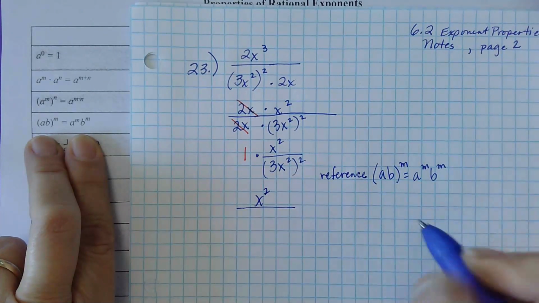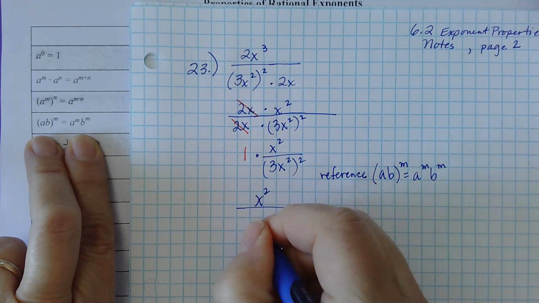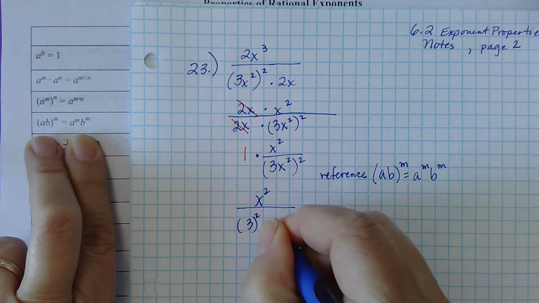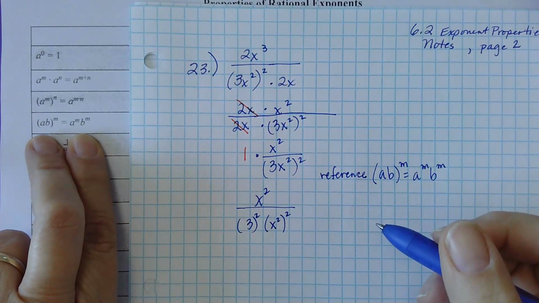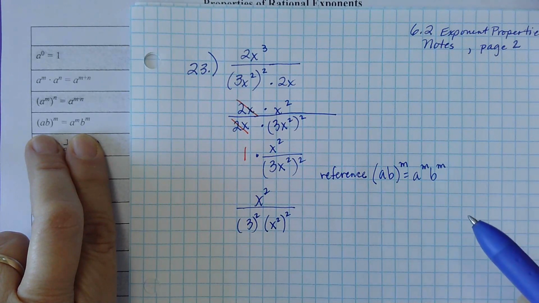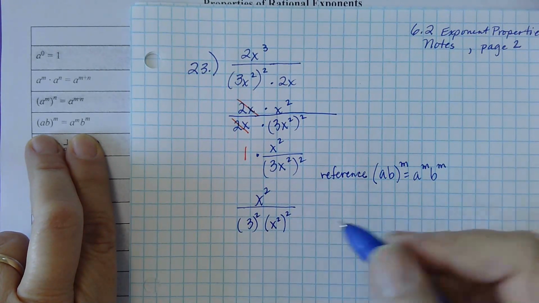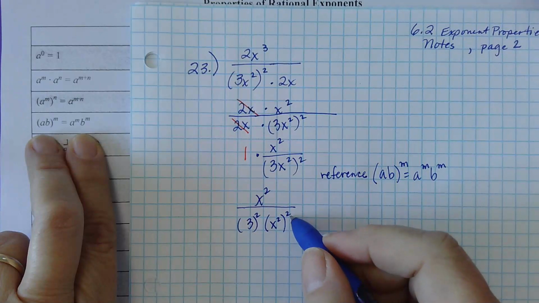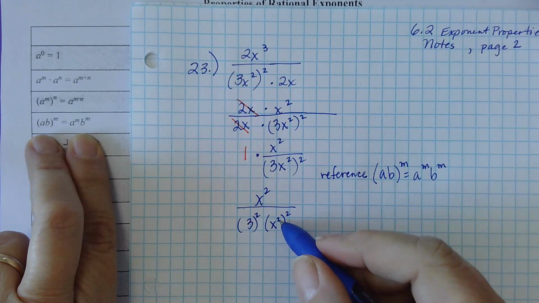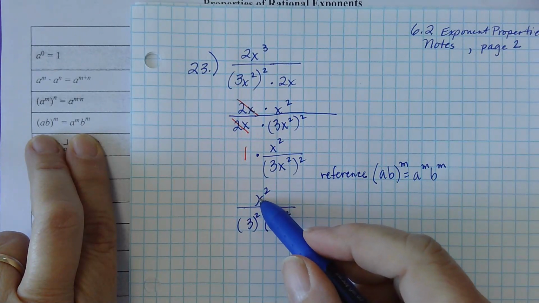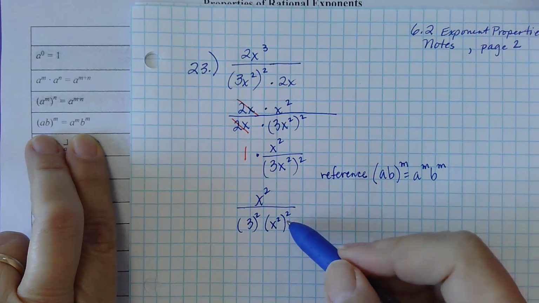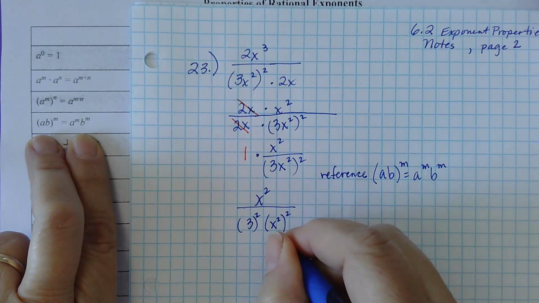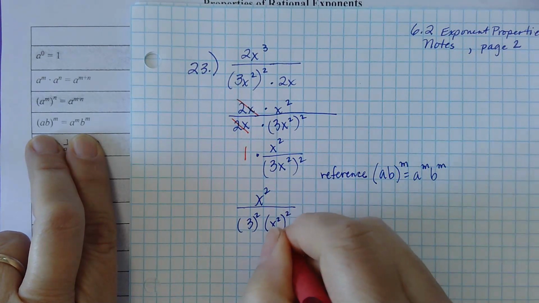My denominator I could write as 3 squared and x squared squared. X squared squared is, there's a property that says how to combine these. You would multiply the exponents together. But since I have an x squared here and an x squared here, x squared squared means x squared times itself twice.